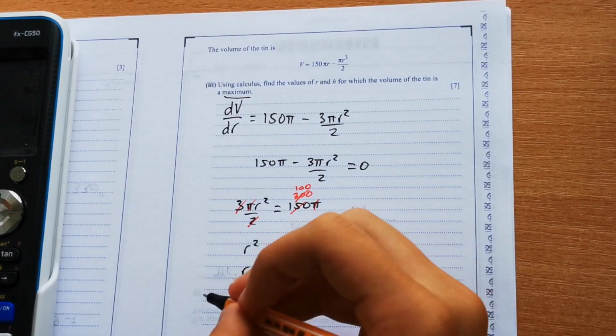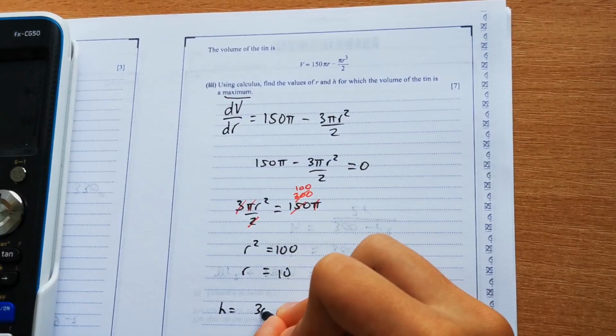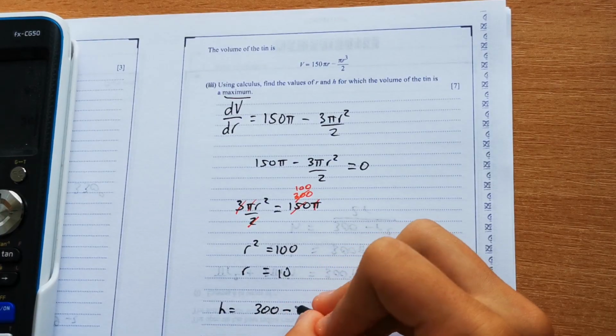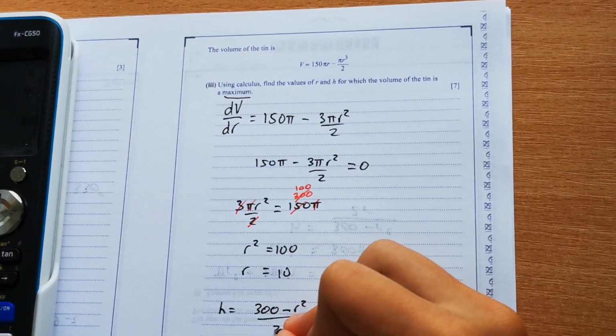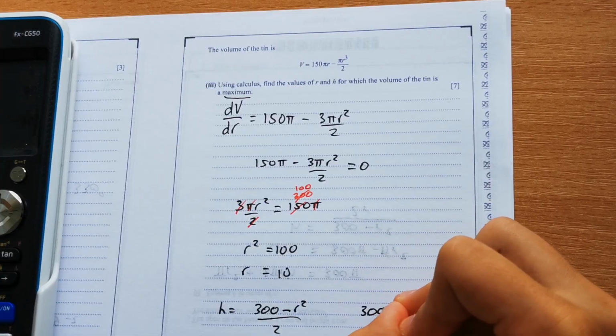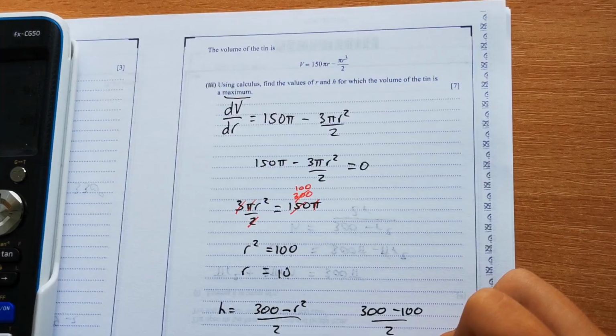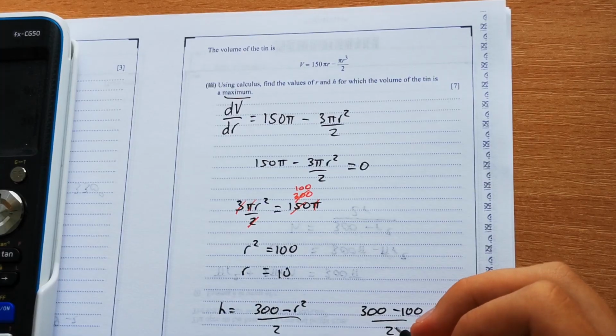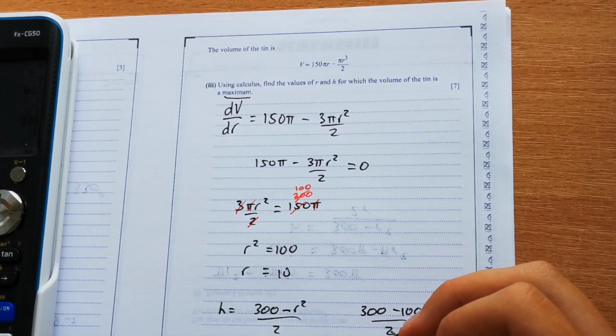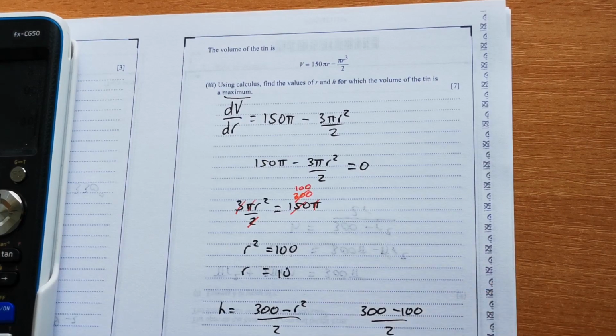Remember, if we go back to it, h is equal to 300 minus r squared over 2. 300 minus 100 over 2 is equal to, well, wouldn't you know it, 10.